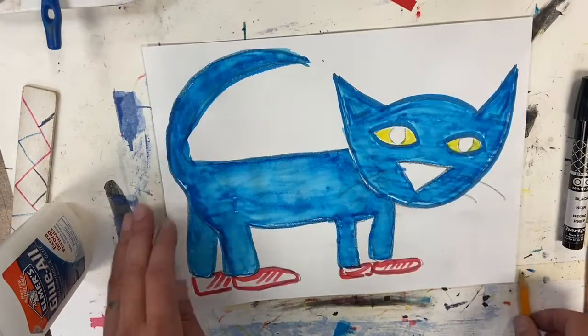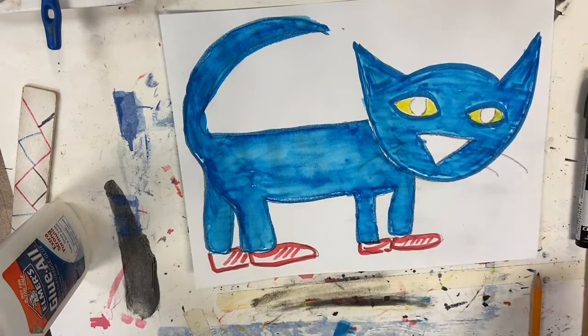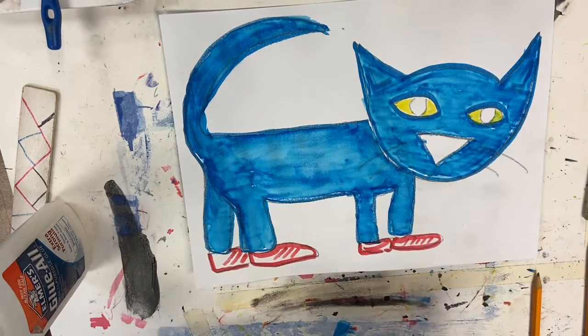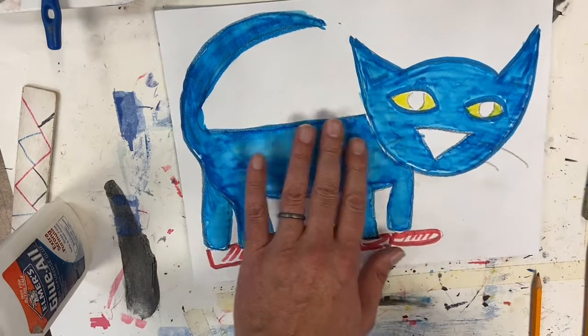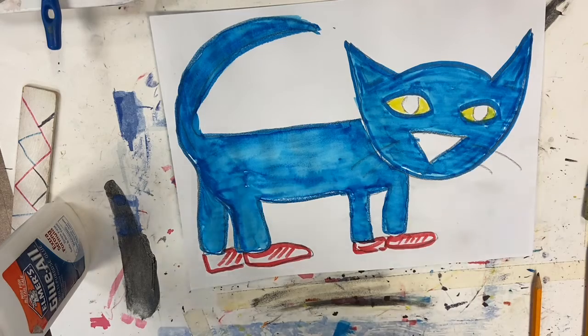Pete is close to drying, and I've colored the eyes in yellow, and I've done the shoes kind of reddish. I'm going to do those last because I don't want to smudge into them. And my paper's still kind of damp. Got a little bit of color on my hand, but if I'm careful, let's see, can I do it?